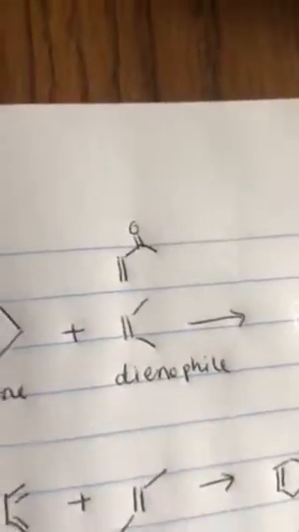It's also important to remember, if you have a dienophile that is something like this, you're also going to use the endo rule. So let's just do a normal diene.